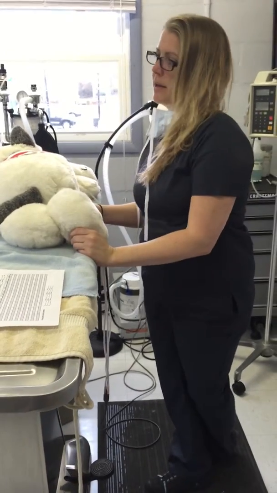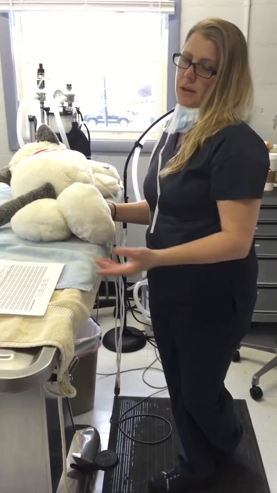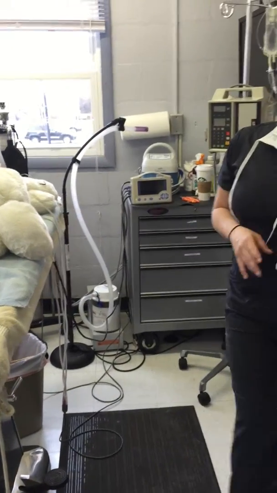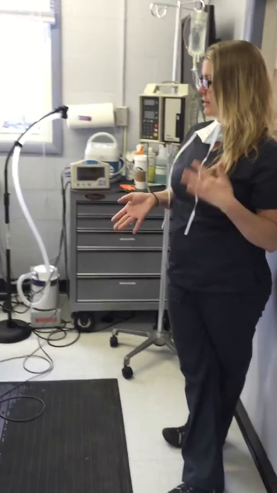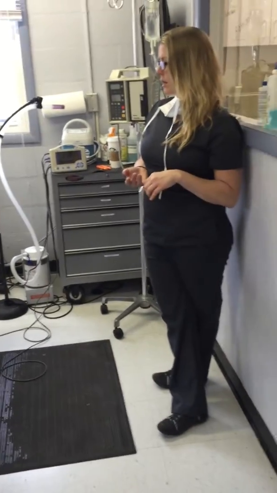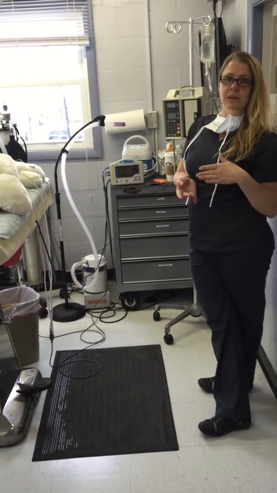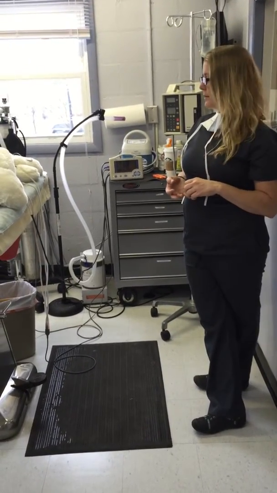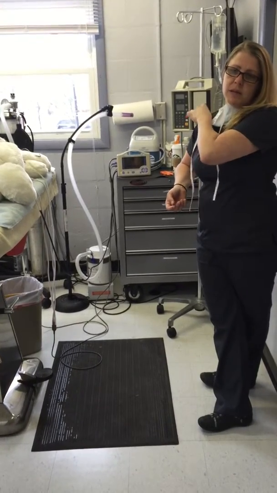Our blood pressure is going to tell us whether or not our heart is working properly, whether our tissues are getting enough blood, and everything's functioning properly. For our blood pressure, if we have a MAP, the mean arterial pressure, below 60, we know that there's a problem. We like to keep all of our surgical patients on IV fluids.